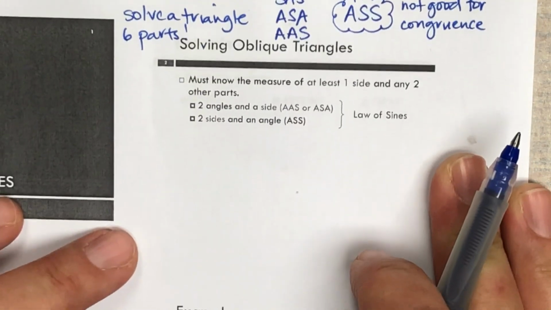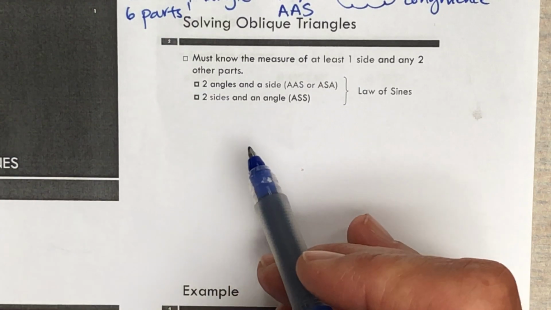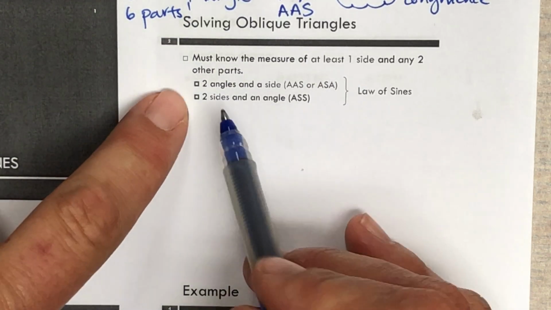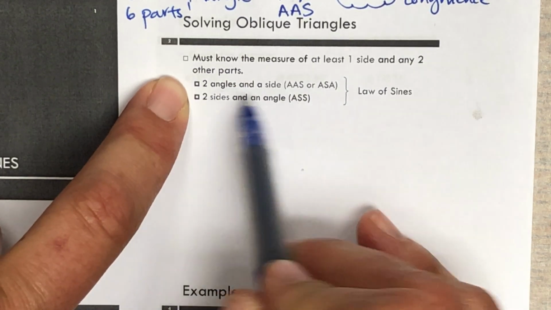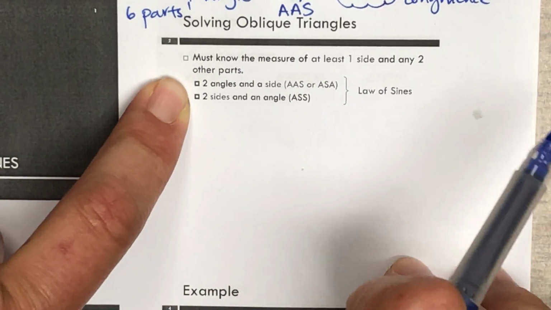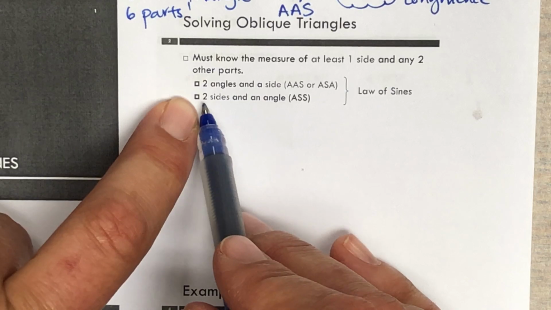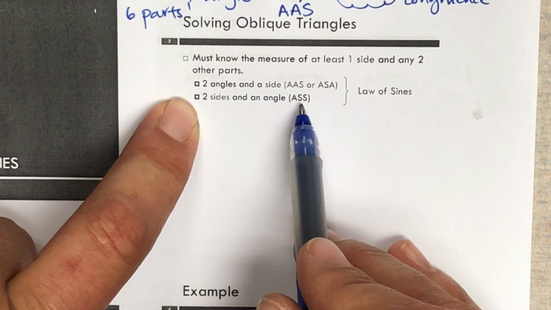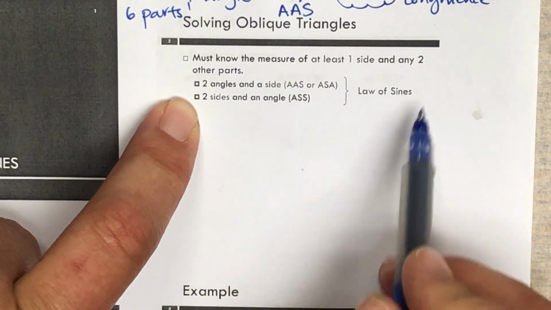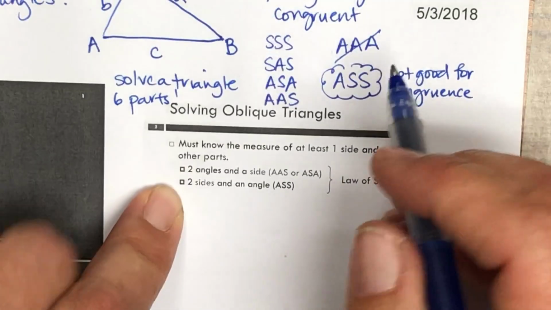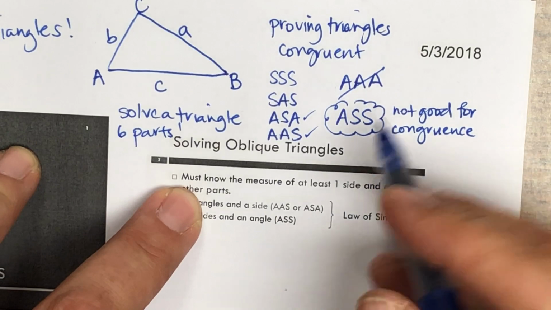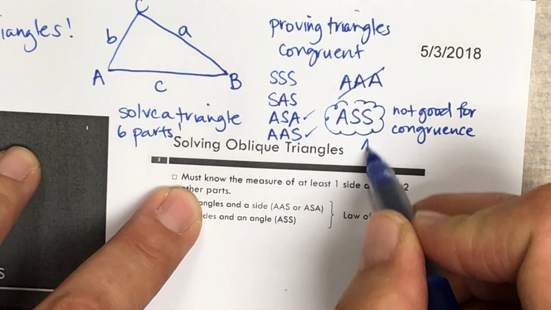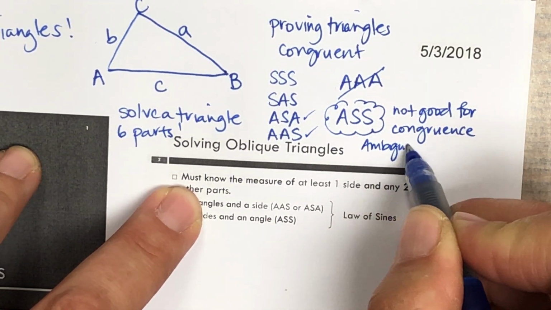Okay? So what we're going to talk about with law of sines is if you've got the angle-side-angle case or the angle-angle-side case. That's what we're going to talk about today. And then the other situation, if you've got two sides and an angle, the SSA case, you use the law of sines. So today we're going to work on this one and this one. This guy right here is called the ambiguous case.